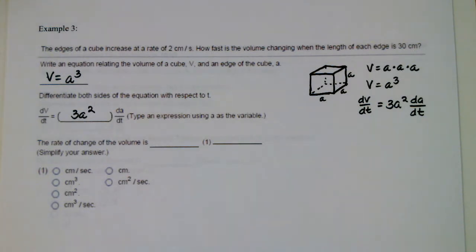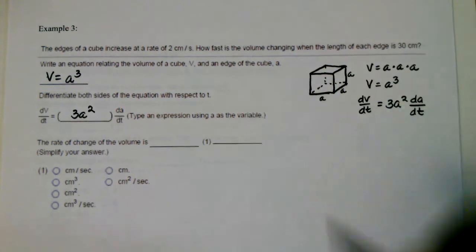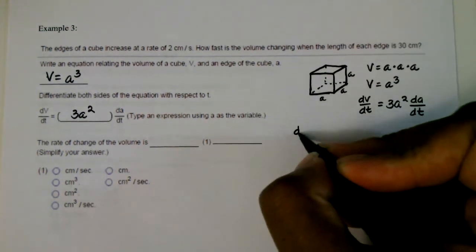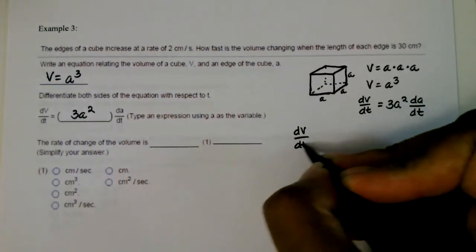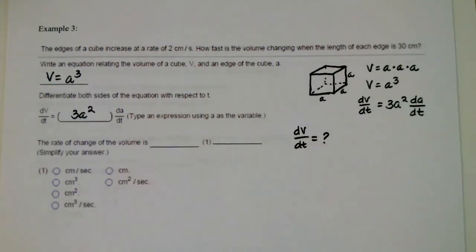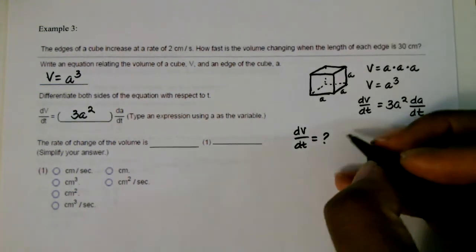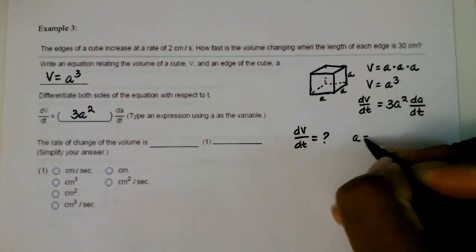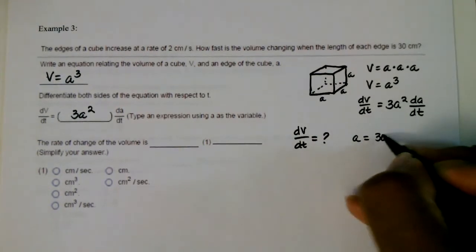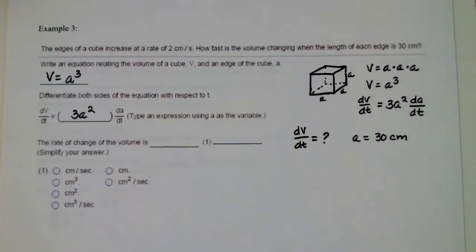All right, so here we can go ahead and find out how fast the volume is changing when the length of each edge is 30 centimeters. So actually, we're finding out what dV/dt is, because we're trying to find out how fast that volume is changing. We're looking for the rate that the volume is changing with respect to time. And the length of that edge, which is A, is 30 centimeters.